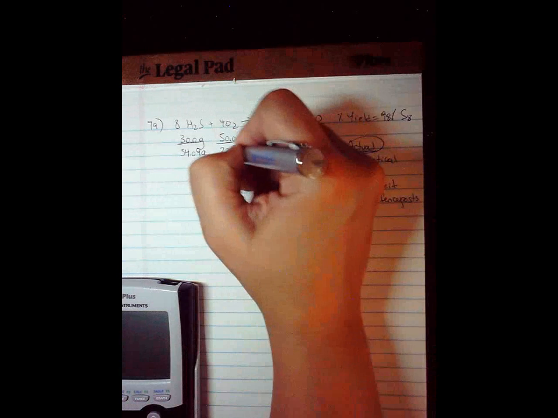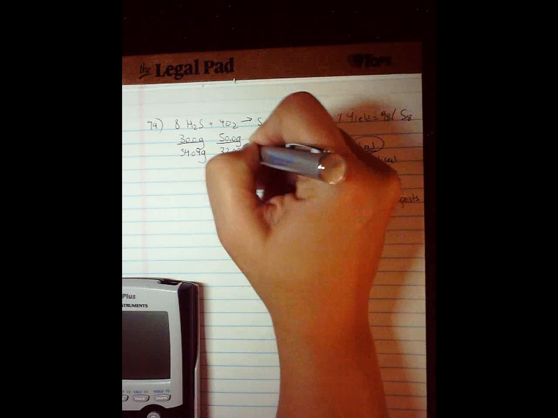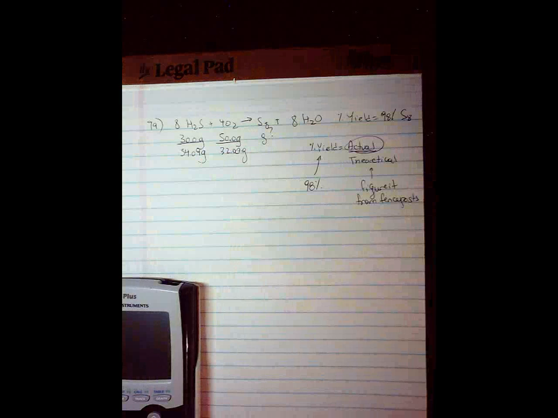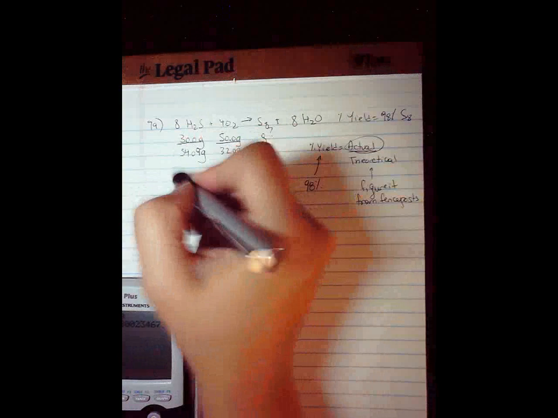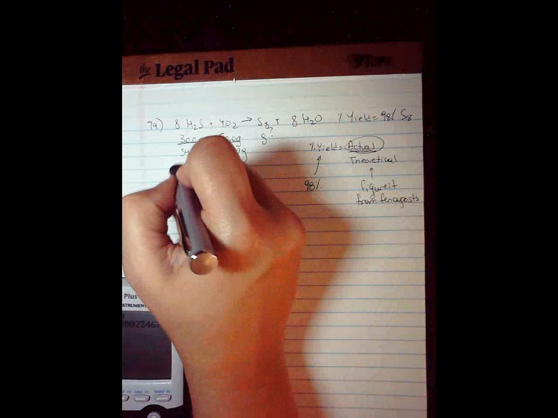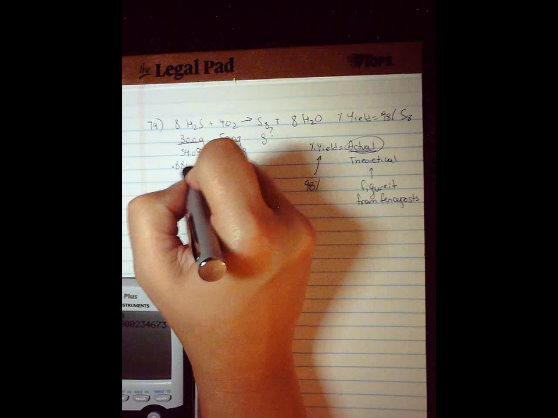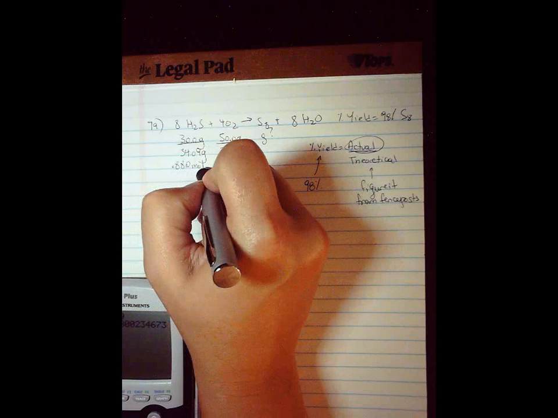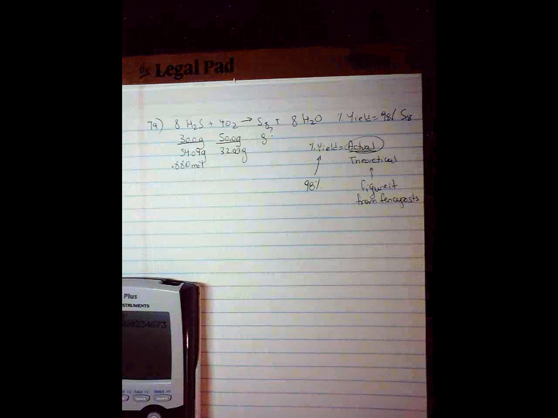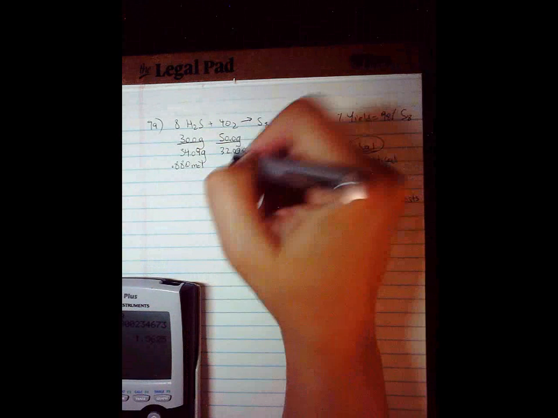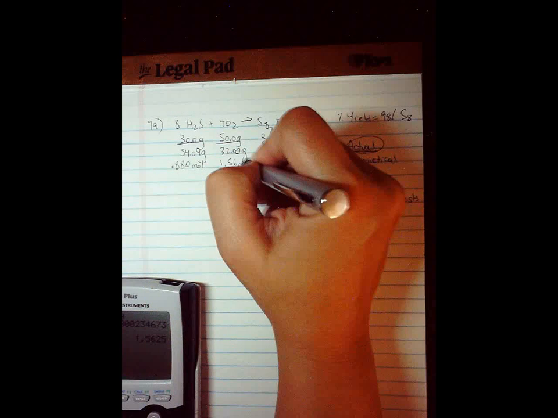Are these molar masses right? Anyone? So far? Okay. All right, so H2S, that's 0.880 moles. And then over here for the oxygen, 50 divided by 32 is 1.56 moles.